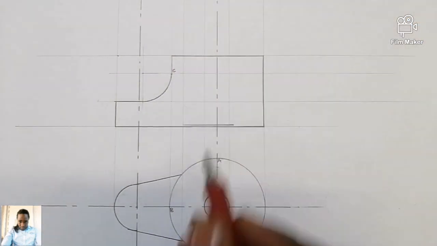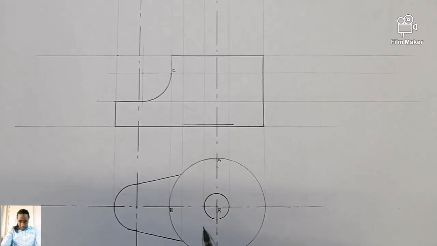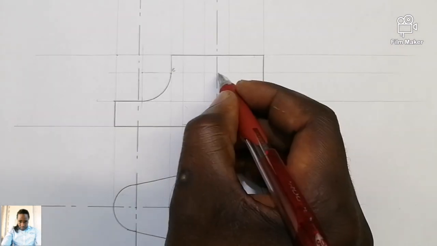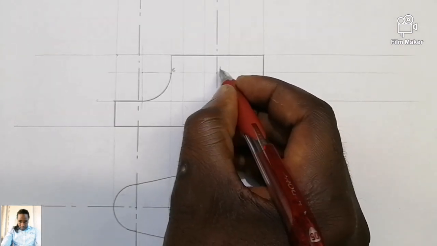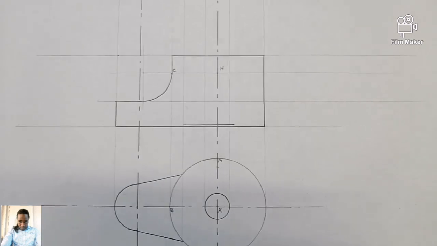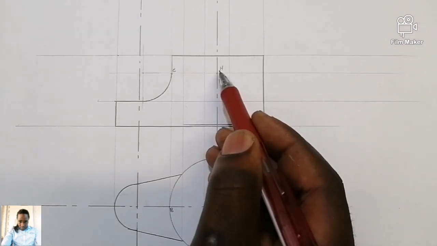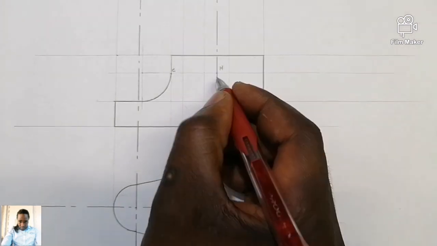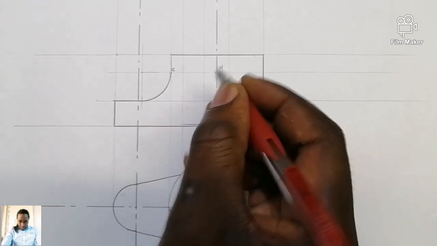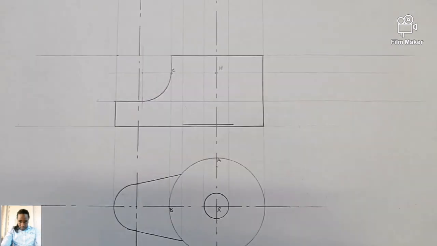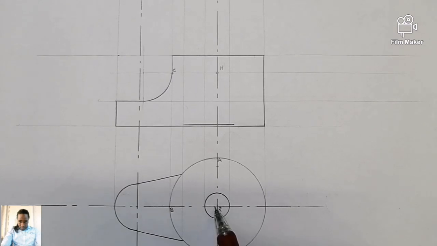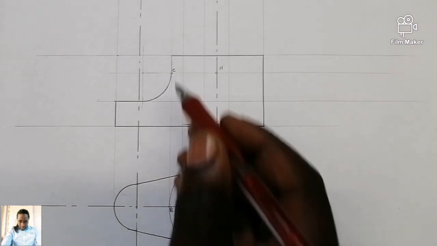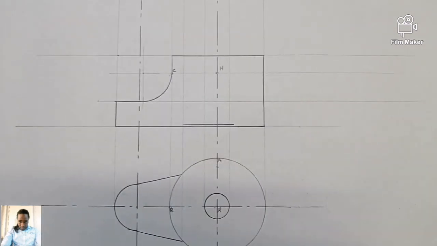Once you touch the center line that is coming down from your top view, which is R and A, this becomes what? Your H point. Stands for what? Highest point, which means I mustn't get any point above this point. Let me mark it. You understand? So we are having R, A, B, C, and H.